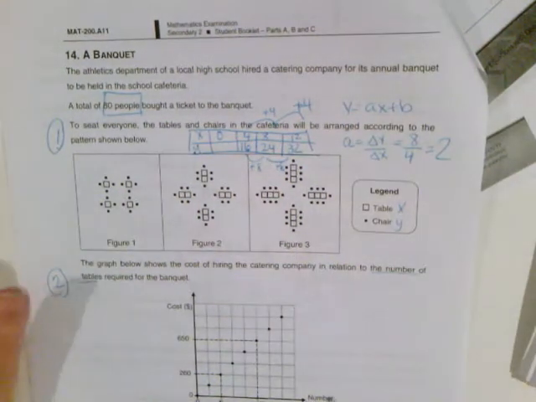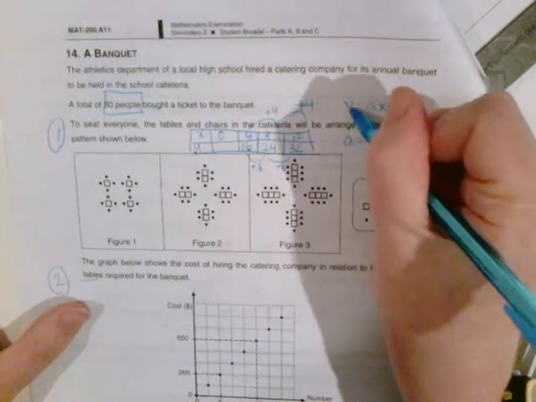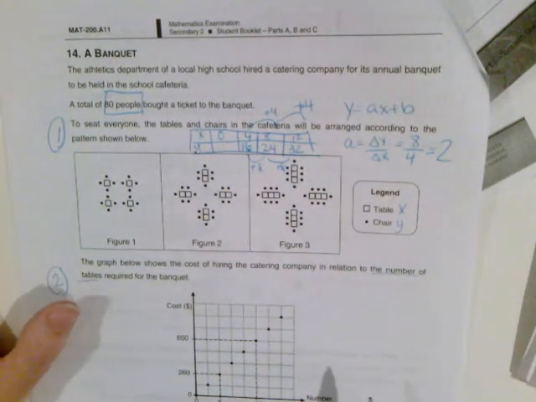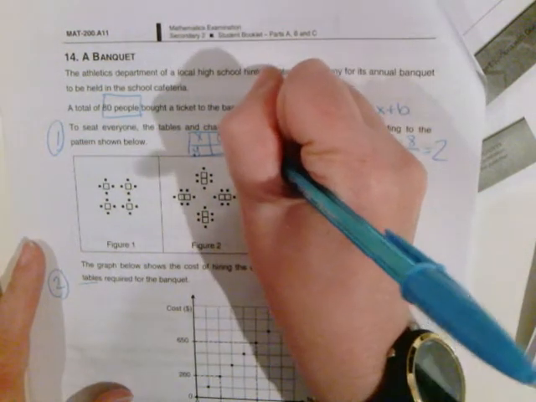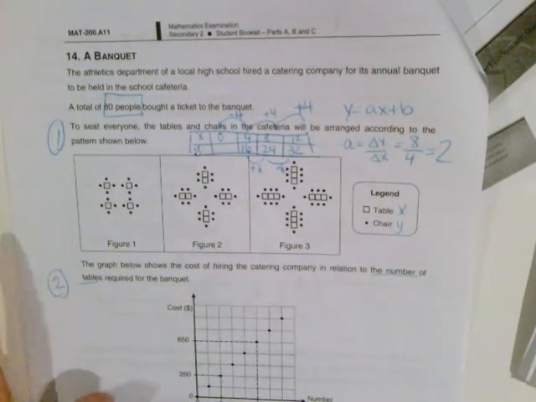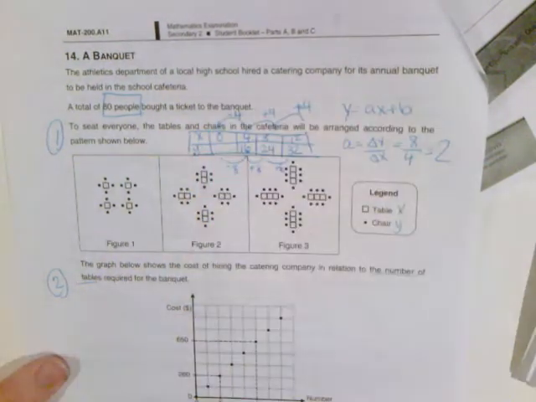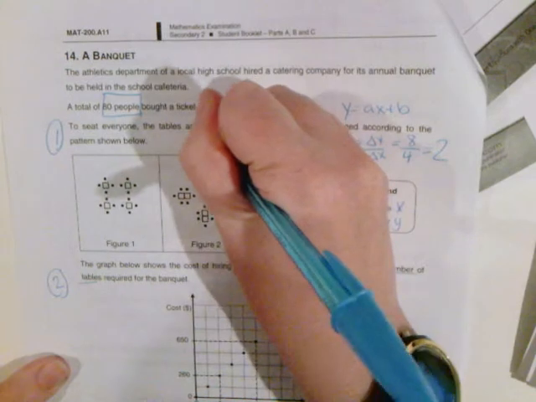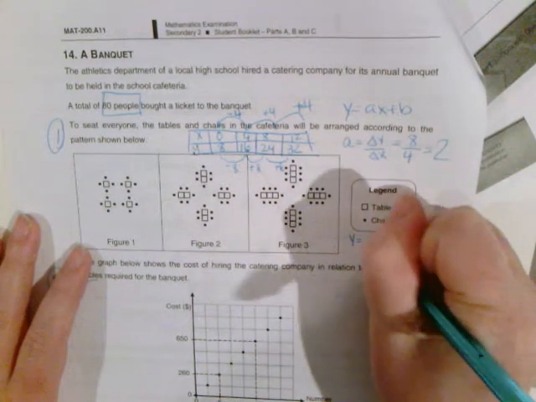We also know that the B is what the Y value is when the X is 0. So that's why I left this 0 for myself here. If I'm going backwards from 4 to 0, I have to do minus 4. Then since the bottom was changing by 8, I'm going to do minus 8. So 16 minus 8 is 8, and that's what my B is. So that means that my rule for the tables and chairs is 2x plus 8.